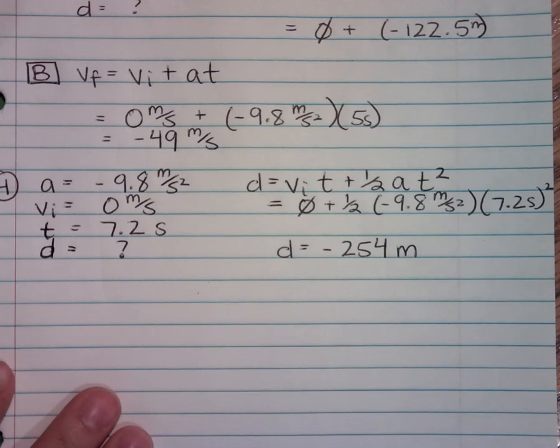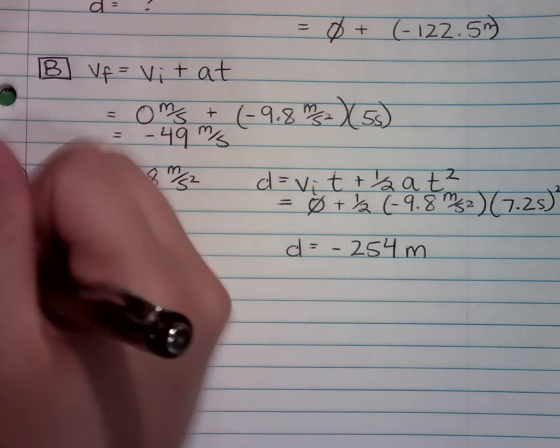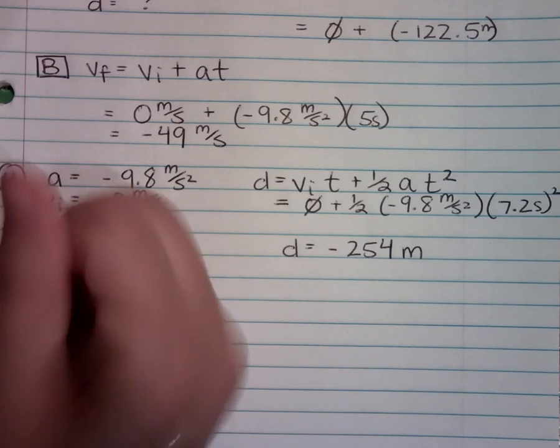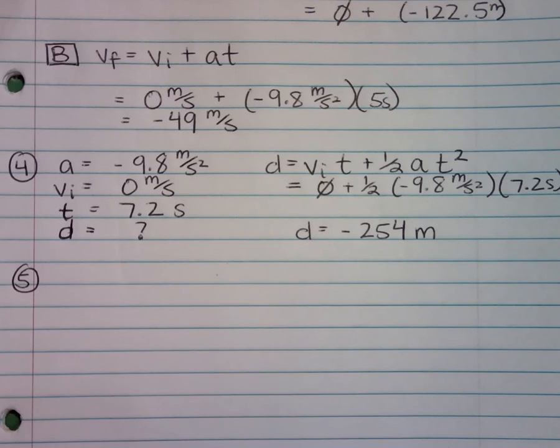So let's go on to number 5. Number 5. Mitchell drops a penny from a skyscraper 500 meters in the air. How long in time does it take the penny to fall to the ground?